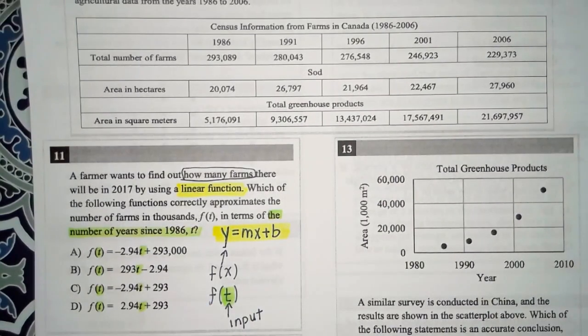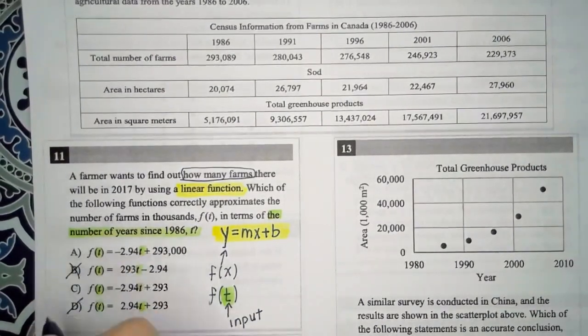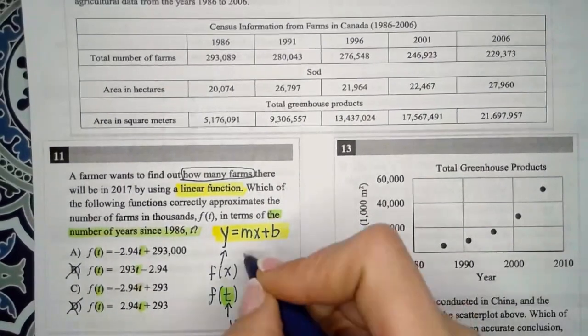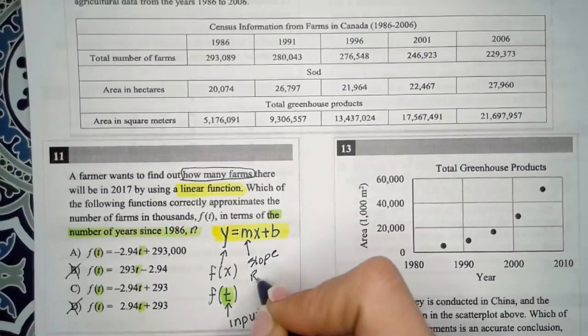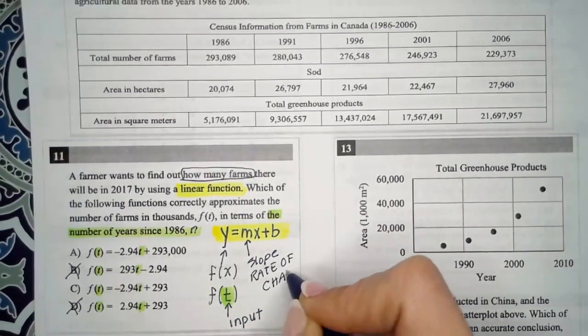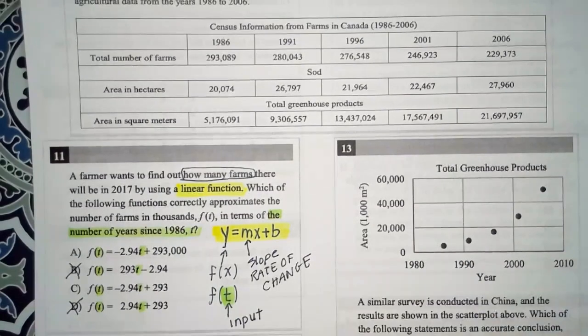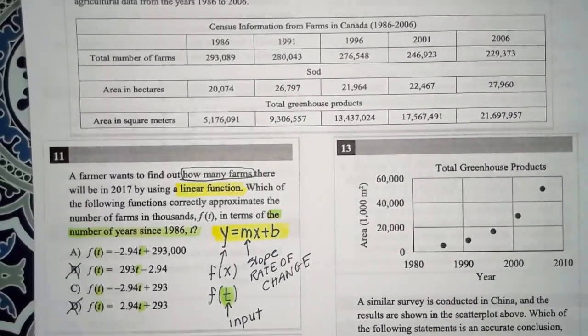Ones with what? Which letters? B and D, because they both have a positive slope. M, that's your slope, also known as the rate of change, right? So it's the rate at which the farm population is changing. So now we've narrowed it down from a 25% chance of guessing the right answer to a 50% chance.